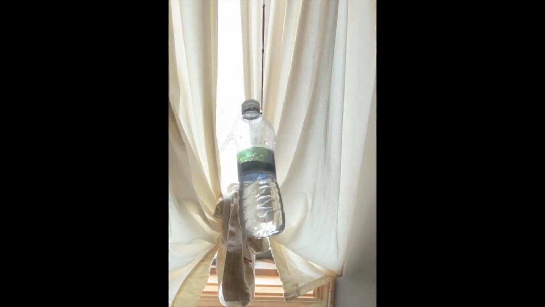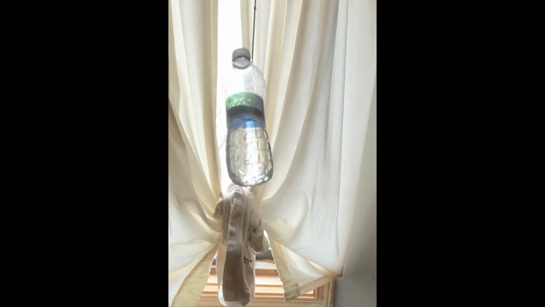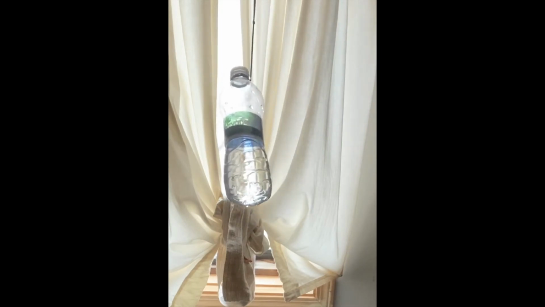For this clip, I have attached a 240-gram water bottle to a 0.71 meter long band. As shown, the water bottle did 5 full oscillations in 6.65 seconds, making the period equal to 1.33 seconds.